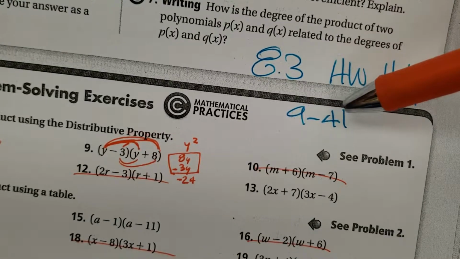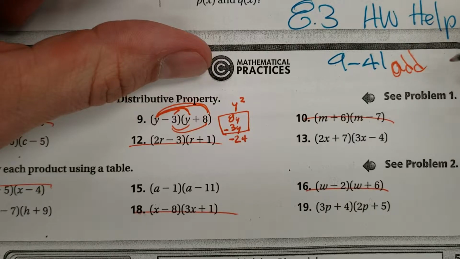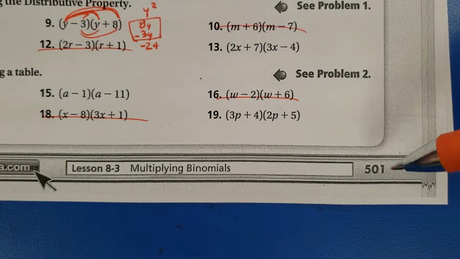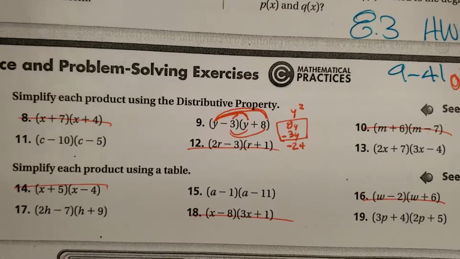So you're supposed to do 9 through 41 of the odds, starting on page 501. Okay, where's the rest of them? Turn the page, fam. Come on, here we go.